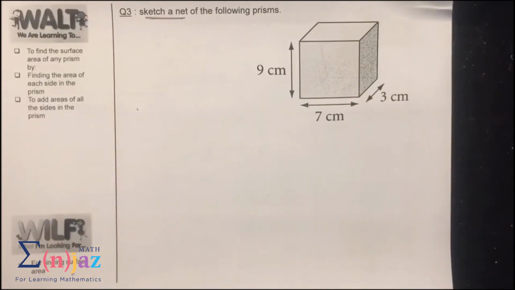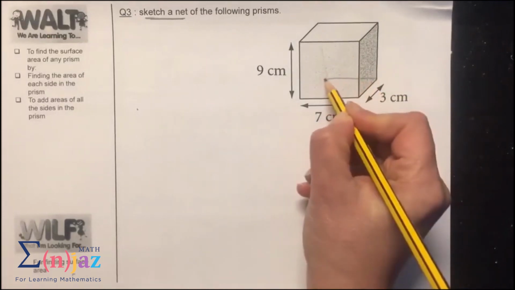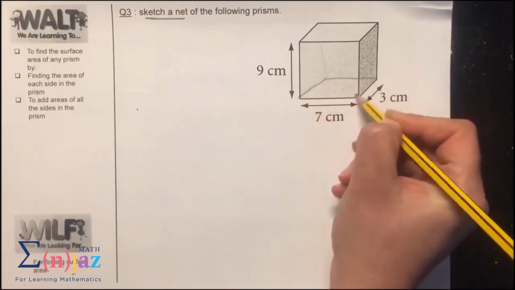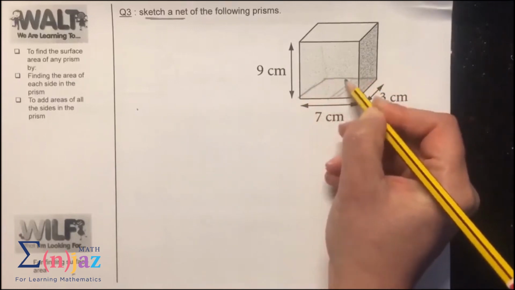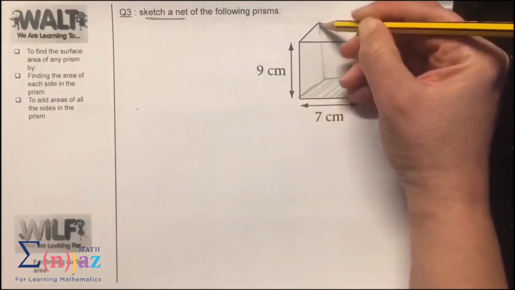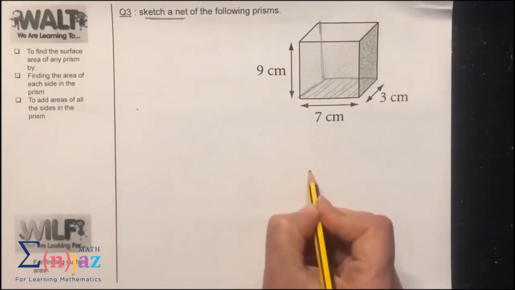To start the drawing, always start with the face that is on the floor, the face that is sitting on the floor, which is this one here. So it is a rectangle.